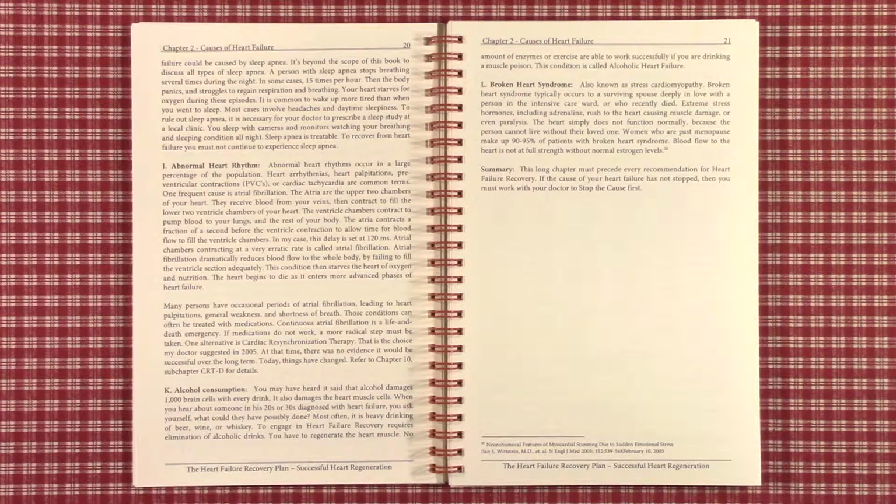Abnormal heart rhythm, or Part J, occurs in a large percentage of the population. These can be called heart palpitations, premature ventricular contractions, or PVCs, cardiac tachycardias, heart arrhythmias. All of these can interfere with blood flow, and they are present before every event of sudden death. They actually are the trigger.